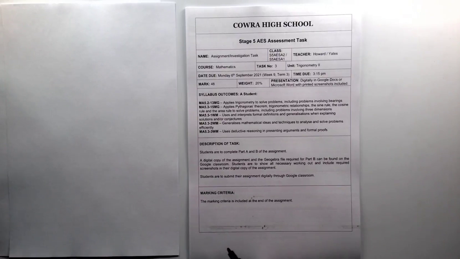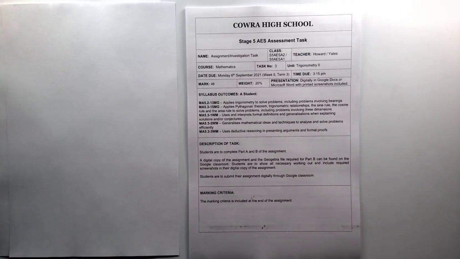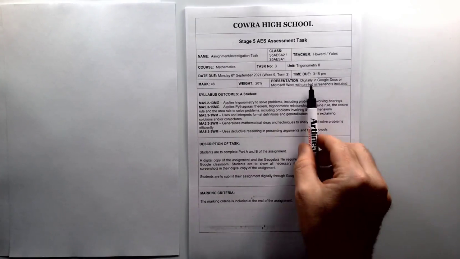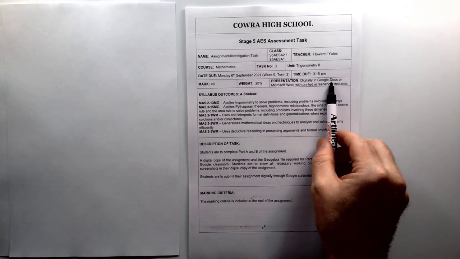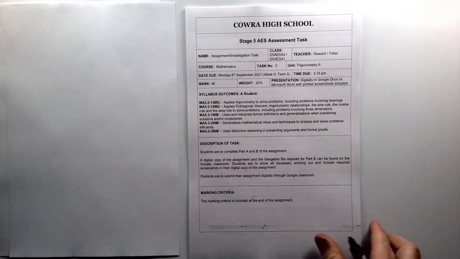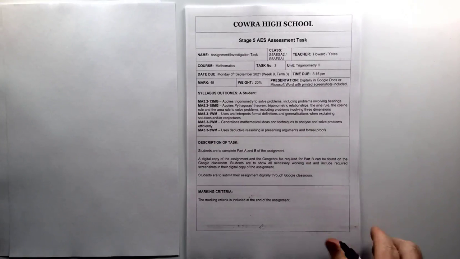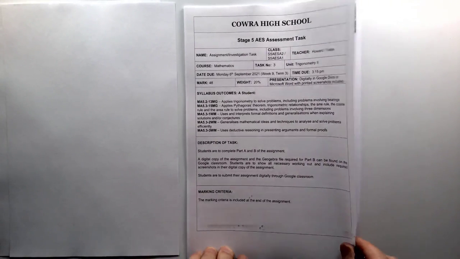You've got 5 lessons in class. Look, it's not going to take you all that long to do if you get stuck into it. Just remember to email your teacher if you have any questions there. Notice that it is due in by 3:15 p.m. on the Monday. Look, it says in here, you can either do digitally in Google Docs, Microsoft Word. Just make sure there are some screenshots you need, so you need to make sure you include those somehow or other. Okay, the rest of it's fairly straightforward.